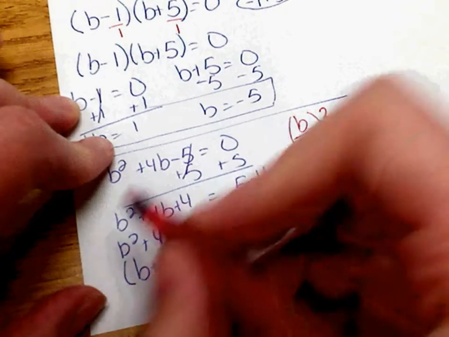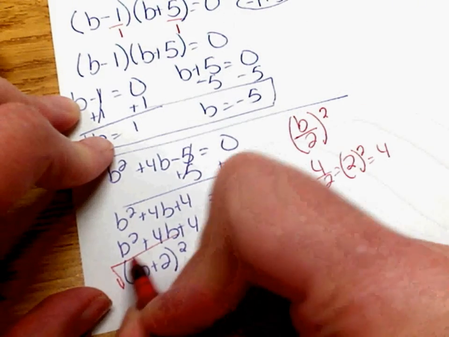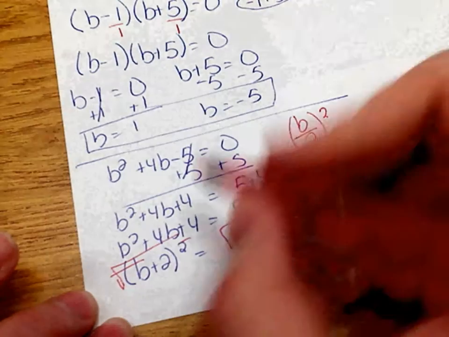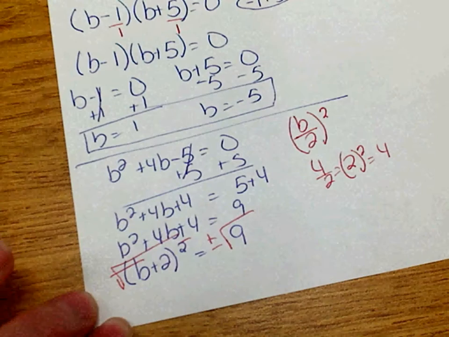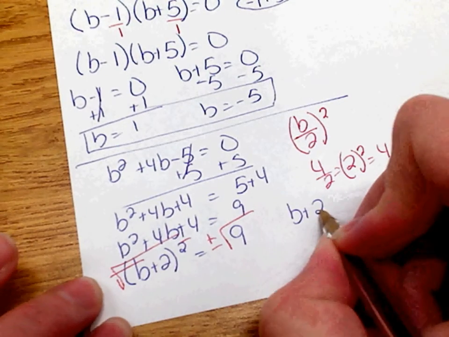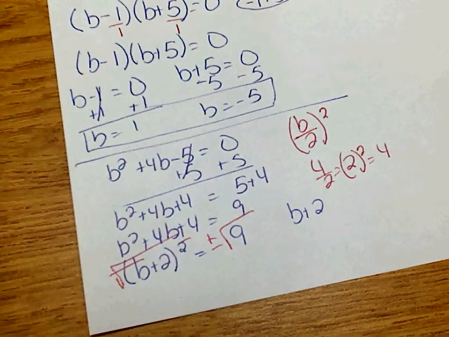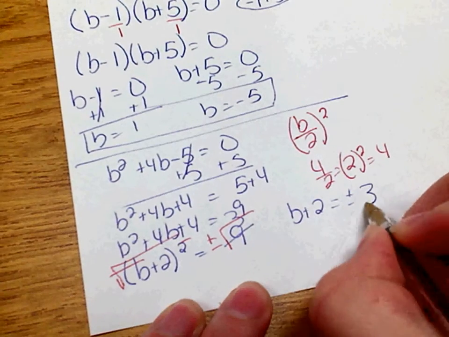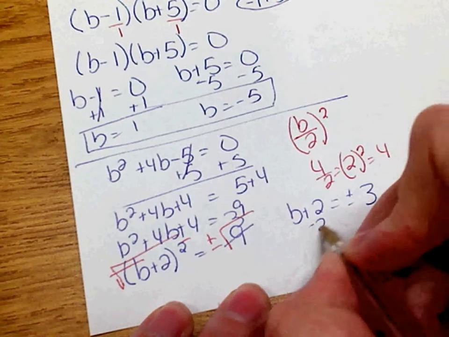Square root both sides. These are going to cross off. And remember, whenever we use a square root, it's plus or minus. So we have here b plus 2. And what is the square root of 9 here? It is 3. Equals plus or minus 3, okay? We're going to minus 2 from both sides.